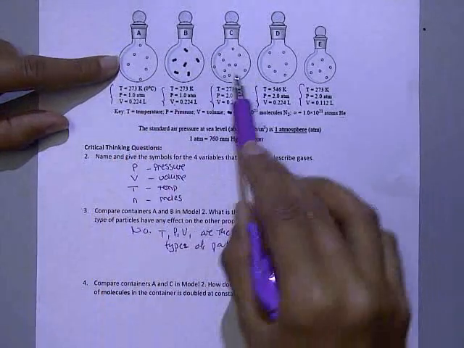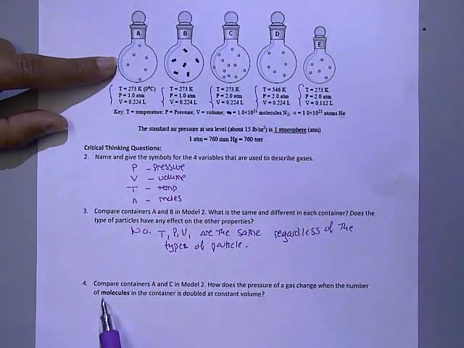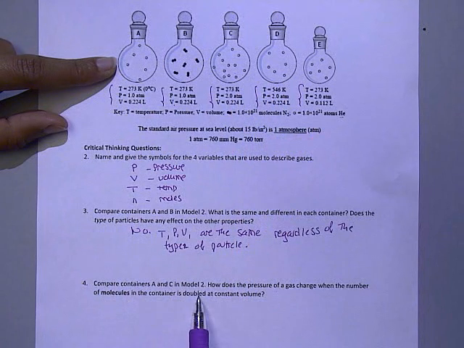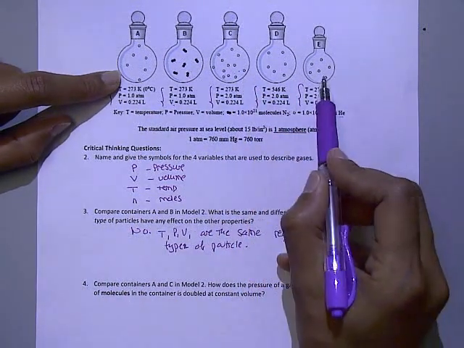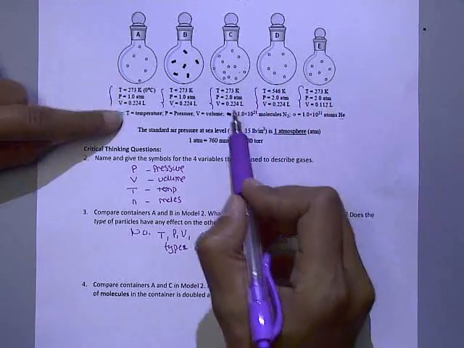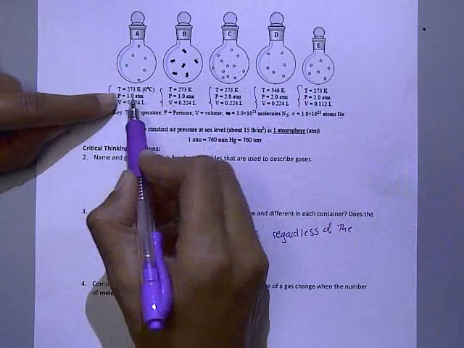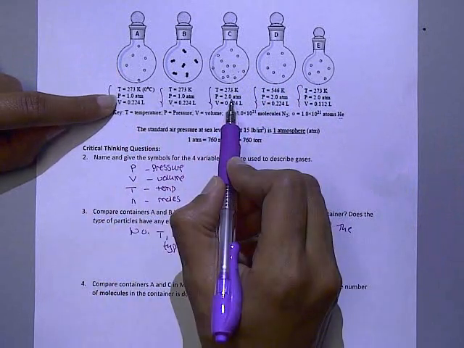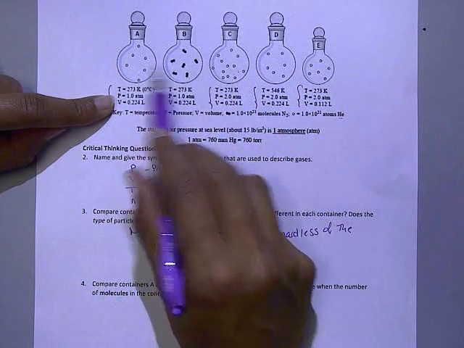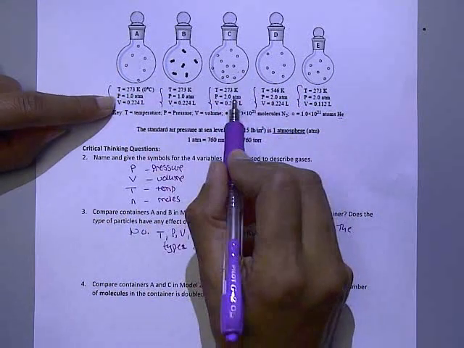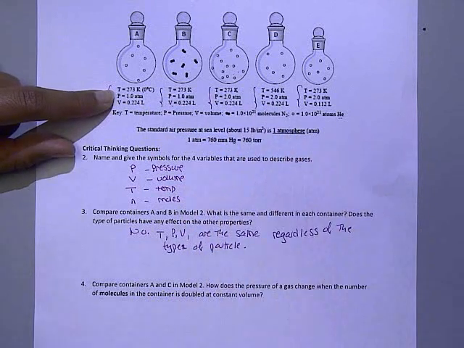Okay, let's take this a step higher. Compare containers A and C. How does the pressure of a gas change when the number of molecules in the container is doubled at constant volume? These are both constant volume. You notice this is the only one at lower volume. Here our pressure doubled, they're the same type of particles, our volume stayed the same, and our temperature stayed the same.